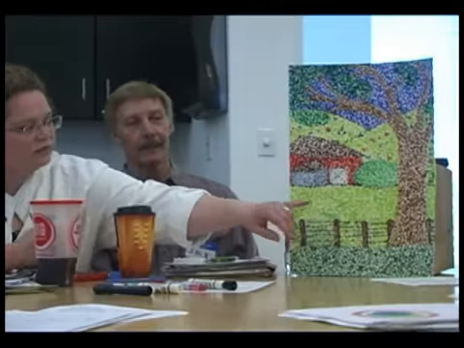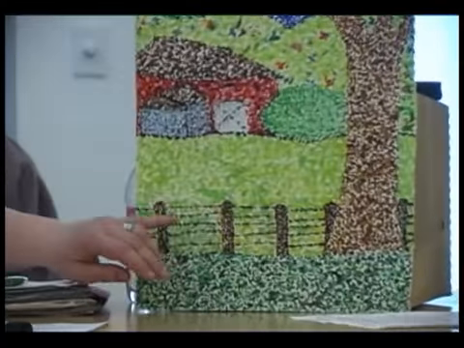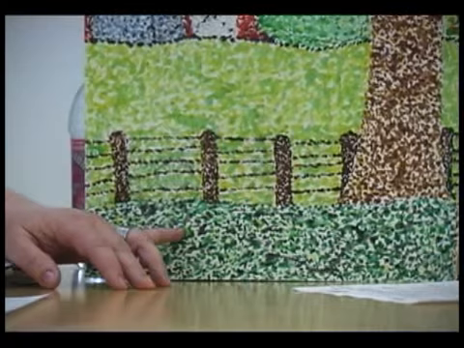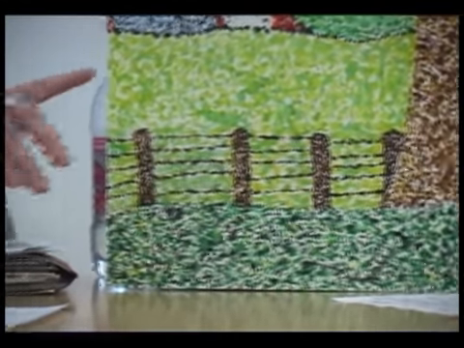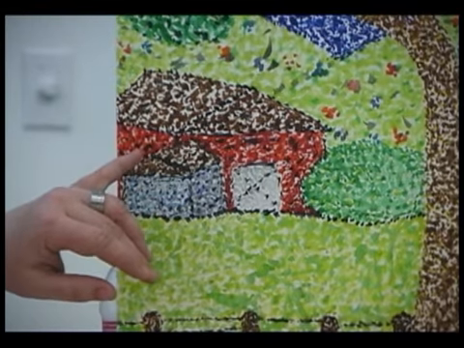Lisa, can you point to an area where your eyes do some color mixing? There's lights and medium greens in this section. There's green and dark green and brown in the bottom section here. There's red and orange and a dark brown in this section. So when you stand back, you don't necessarily see those colors individually, but they create kind of their own.